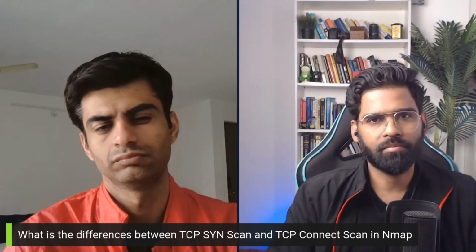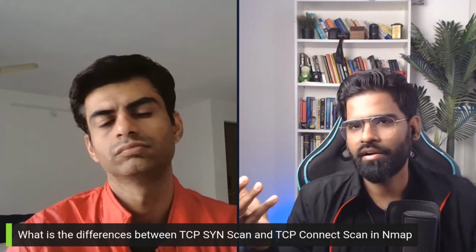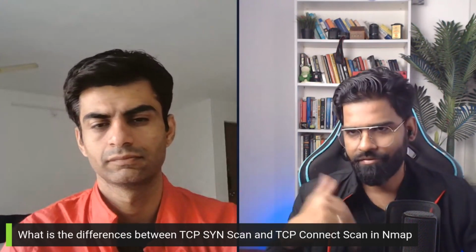In the TCP three-way handshake, the client first sends the SYN packet to the server, which is just like a request packet: hey server, listen, I want to talk to you. Next, the server acknowledges this and also adds its own SYN flag as well. So this becomes SYN-ACK, and finally the client acknowledges the SYN sent by the server with a message called ACK. So the SYN, SYN-ACK, and ACK complete the three-way handshake.